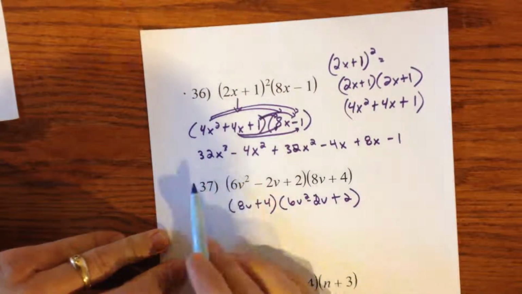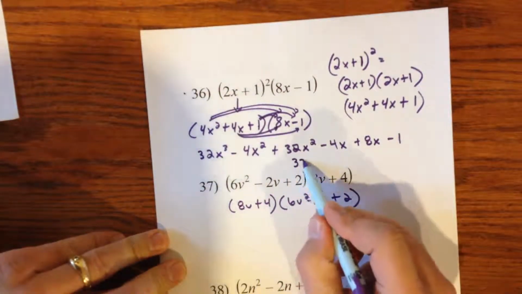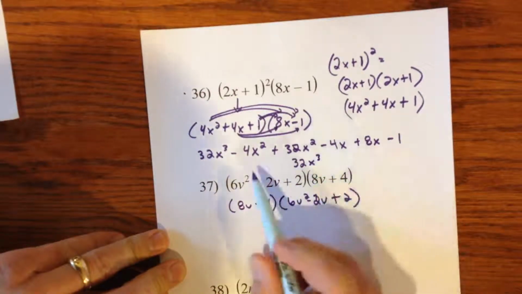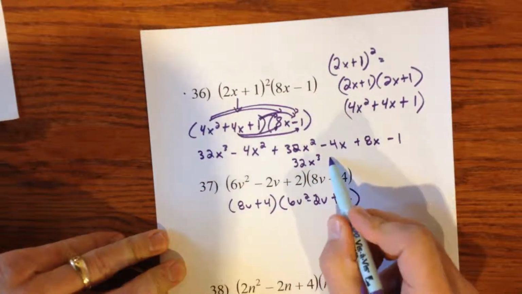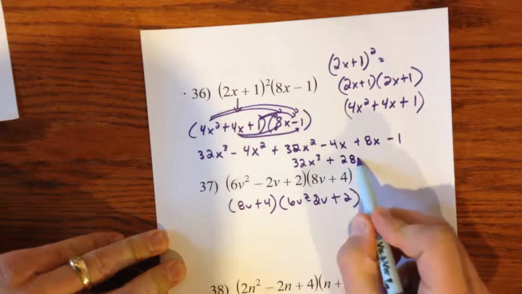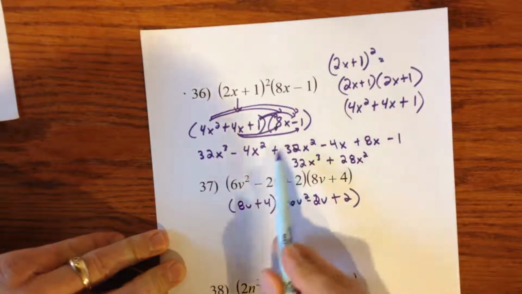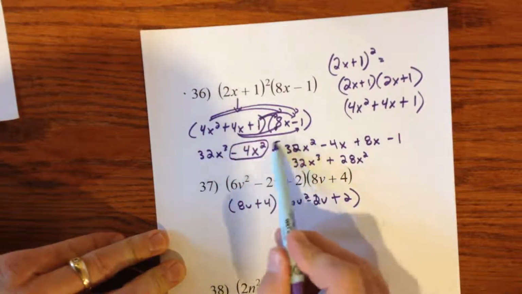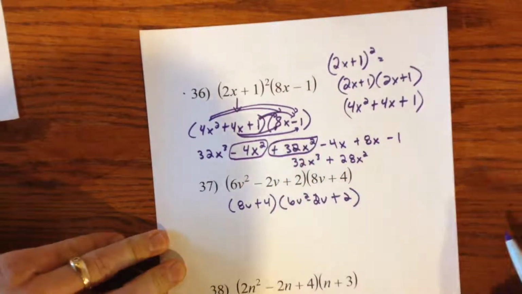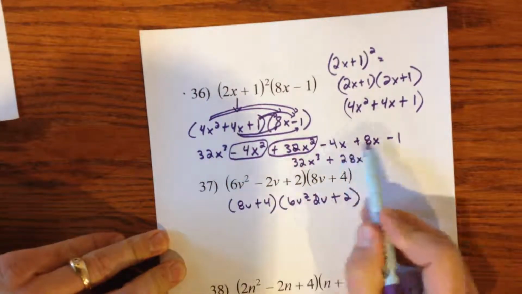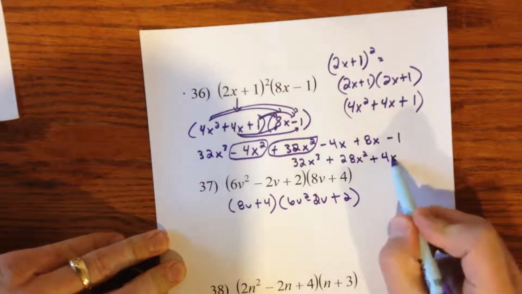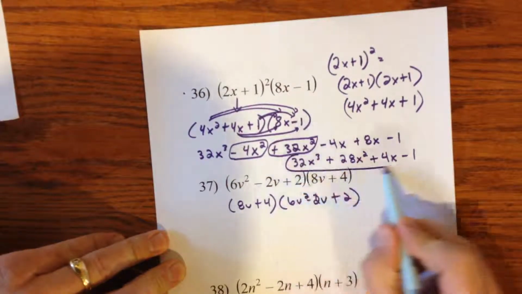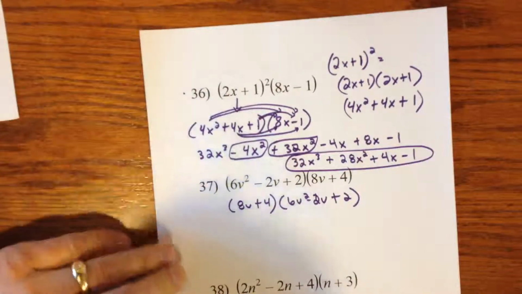But anyways, put this together. Kind of running out of room here, but we'll get it. Put these two together, it looks like you get positive 28x squared, negative 4x, and positive 32x squared. Put those together. Put these two together, that's positive 4x minus 1. And there you go.